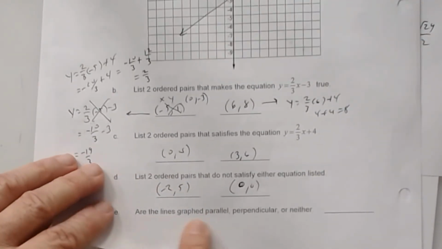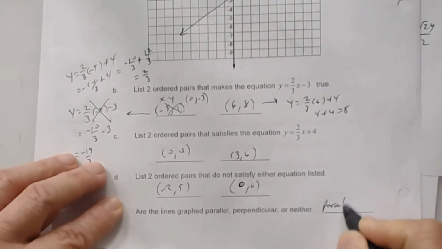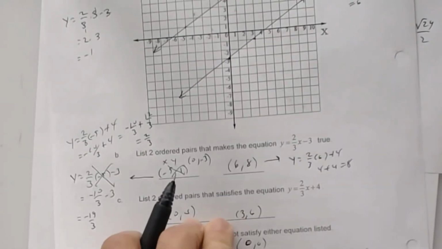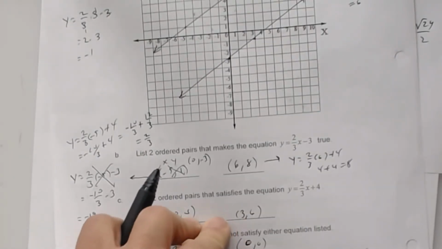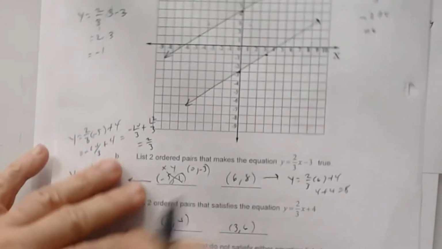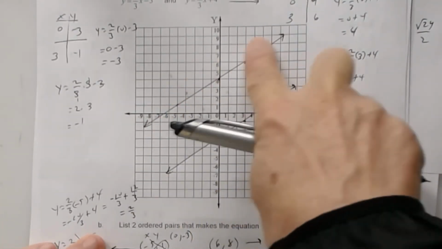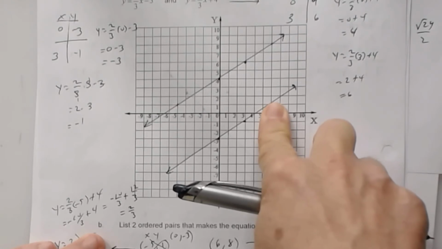All right. So are these lines parallel, perpendicular, or neither? Parallel. They're parallel. Okay, so in terms of a system, each line individually has how many solutions? An infinite number.